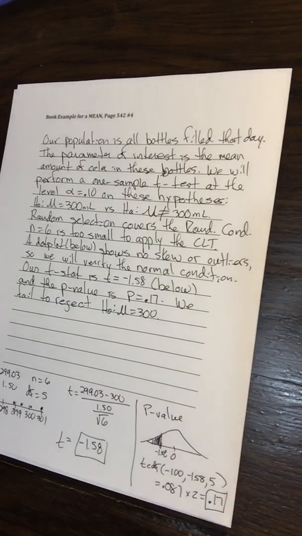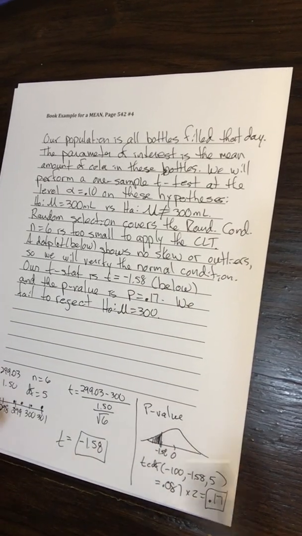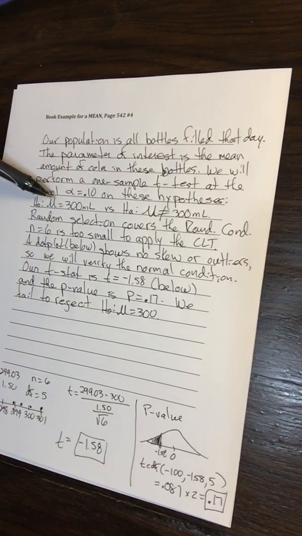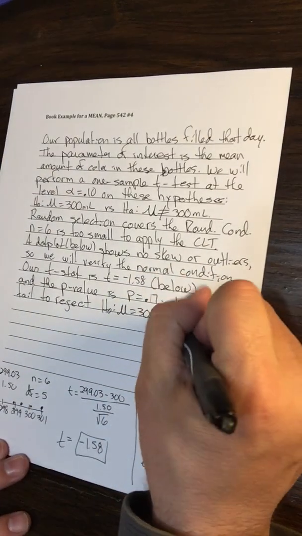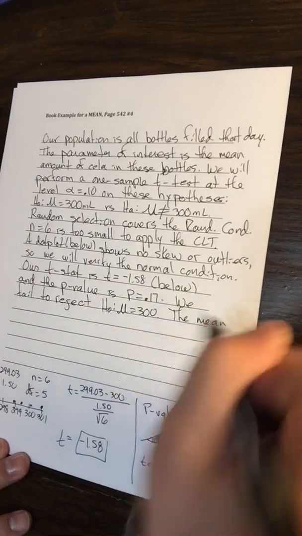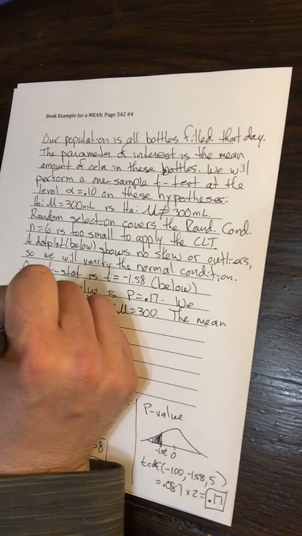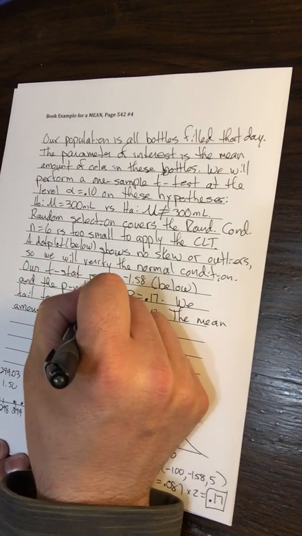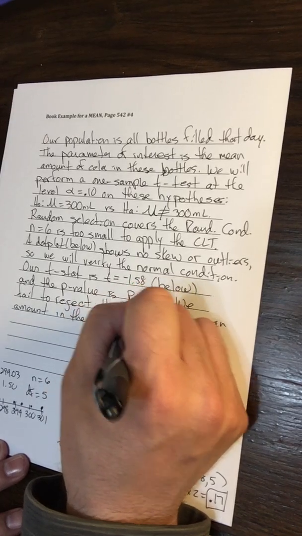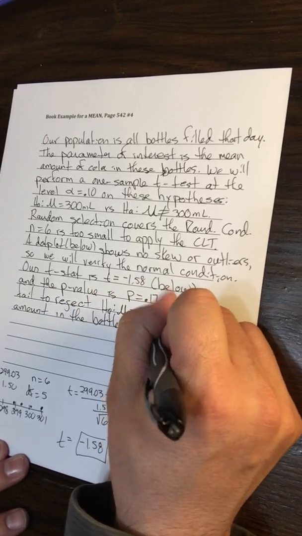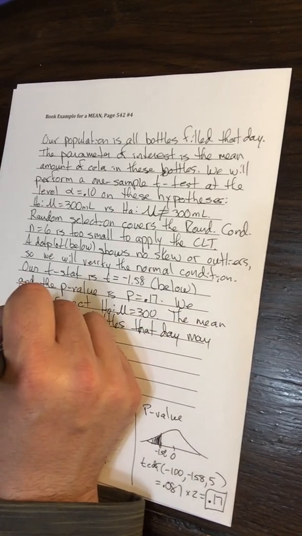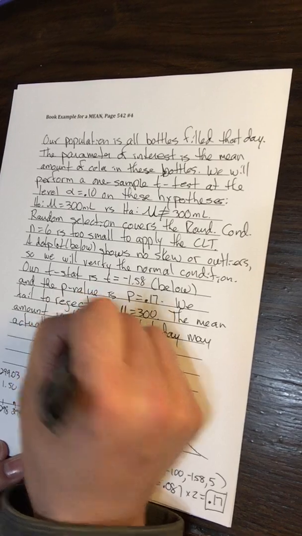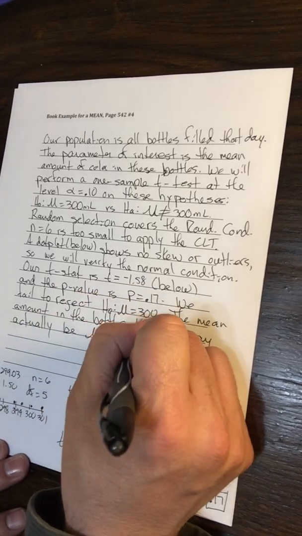Now, we should say something about context about filling bottles of cola, right? Well, the null hypothesis was that it's 300, and we failed to reject that, so that might actually be true. That's all we need to say. The mean amount in the bottles that day may actually be mu equals 300 milliliters.